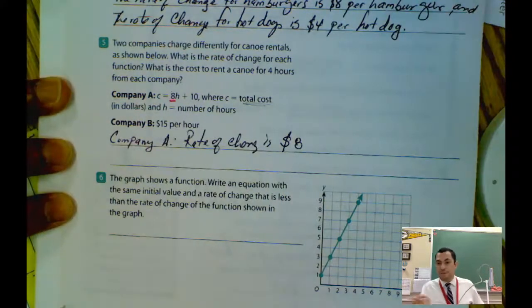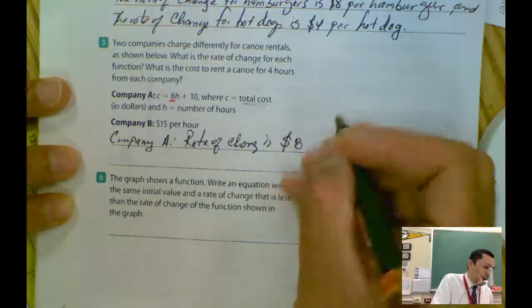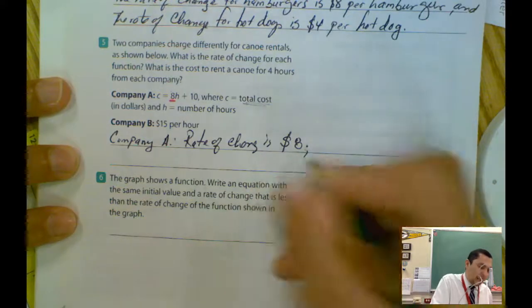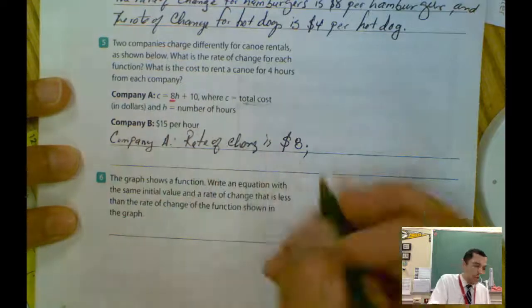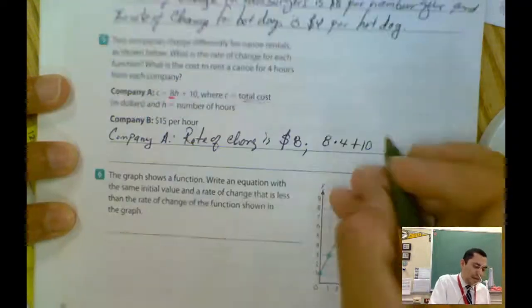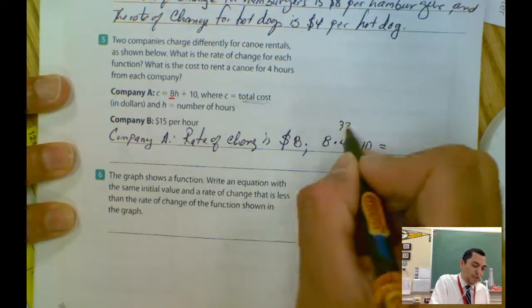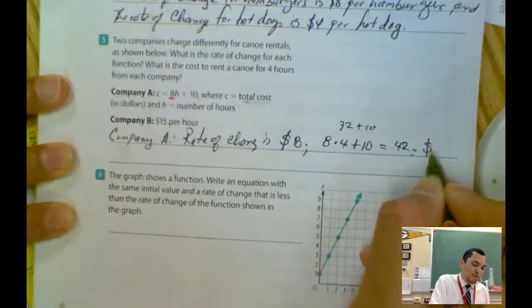When you have a function, 8 is your rate of change per hour. What is the second question? What is the cost? So you have 8 times 4 plus 10, and this equals 8 times 4 is 32, plus 10 equals 42. So in this case it is $42.